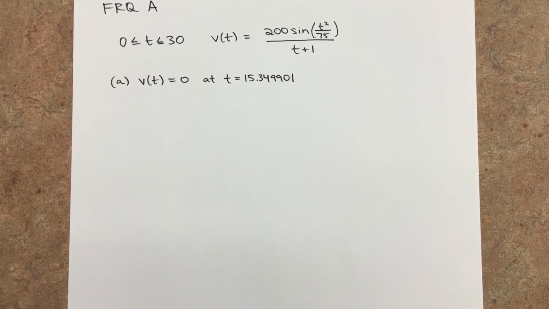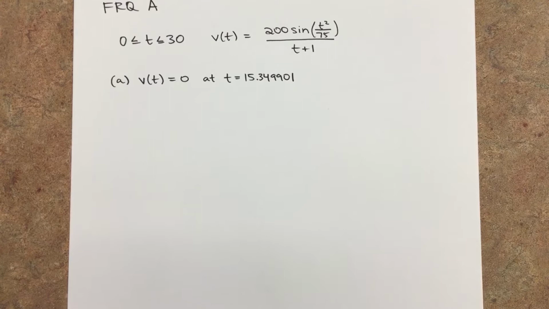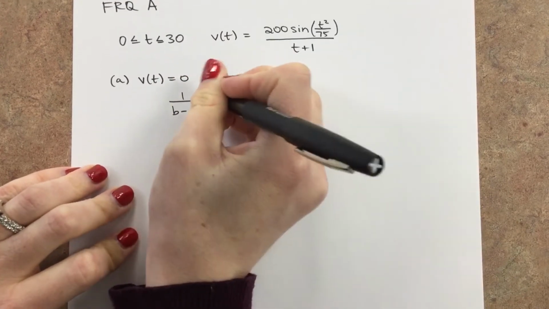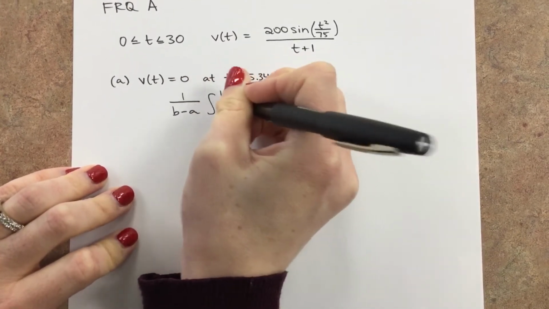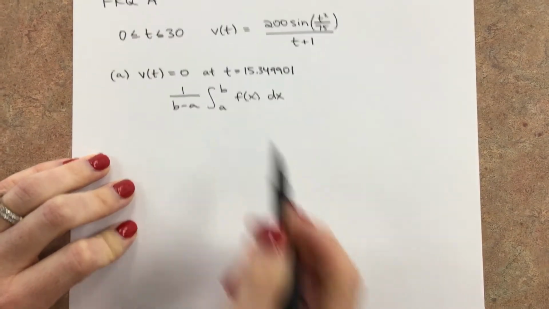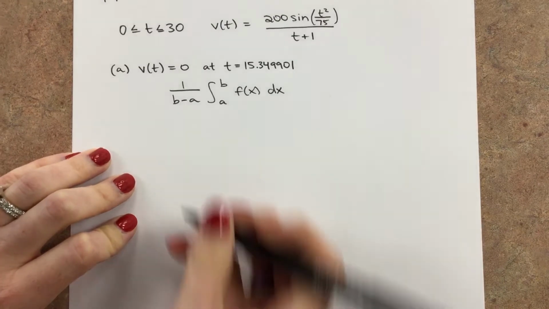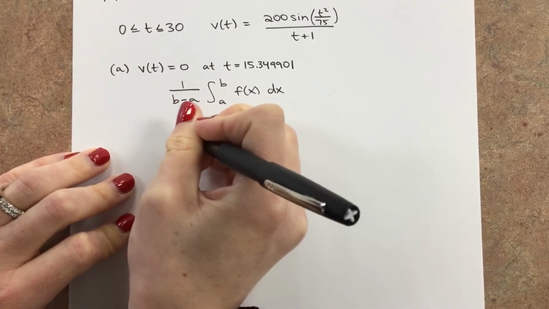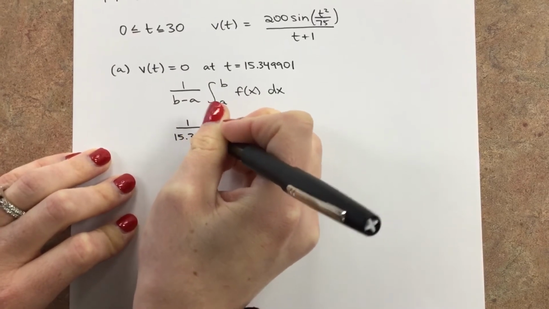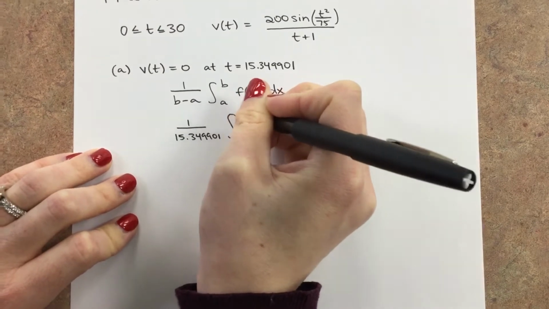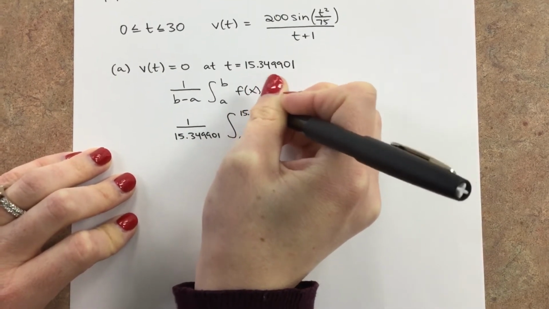Then it says find Diego's average velocity over the time interval from 0 to that time. So average velocity, or average anything, is this formula right here. So when you are asked for the average of f of x on any interval, you use this formula right here. So they said to use the average velocity, so we do 1 over 15.349901 minus 0, and then the integral from 0 to this value right here.